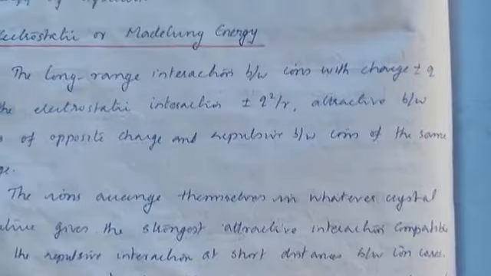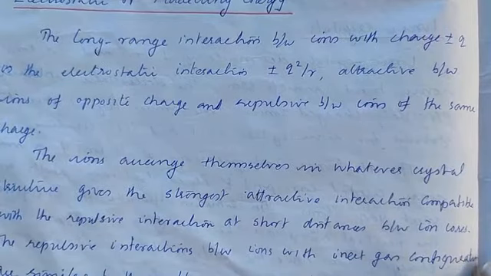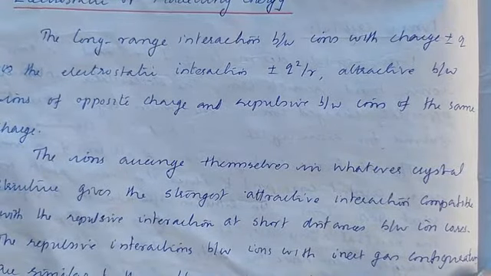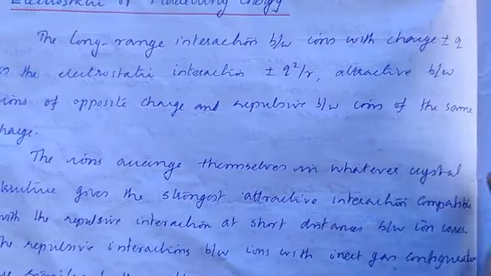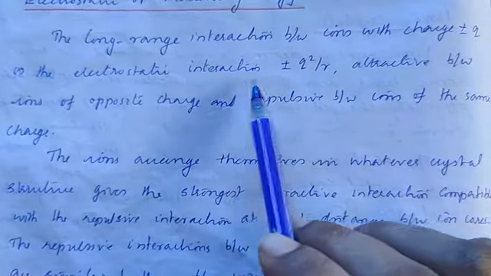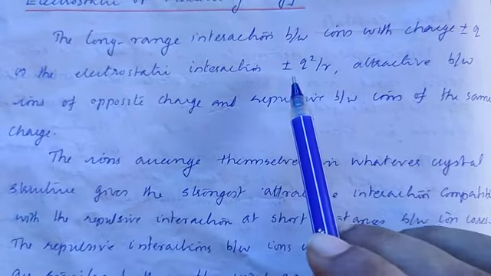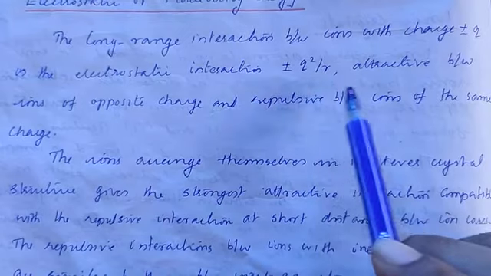Electrostatic or Madelung energy. The long-range interaction between ions with charge plus or minus q is the electrostatic interaction, plus or minus q squared by r.